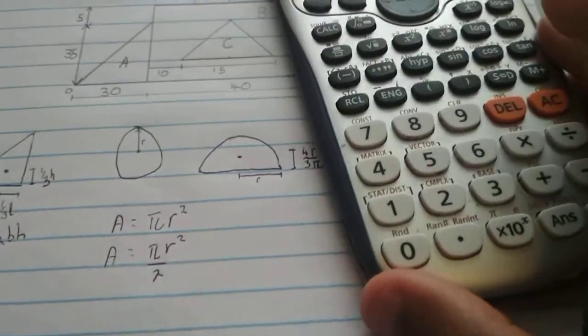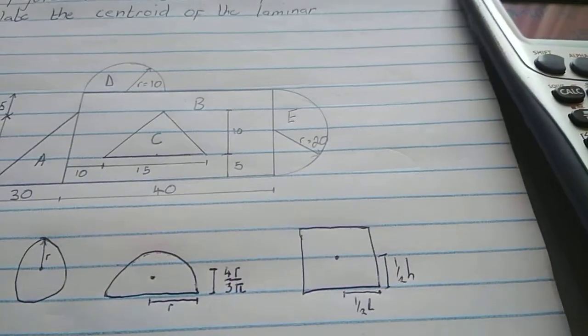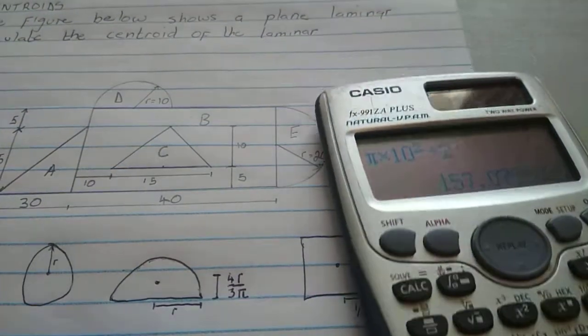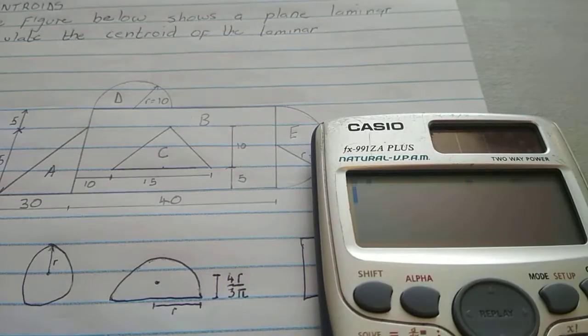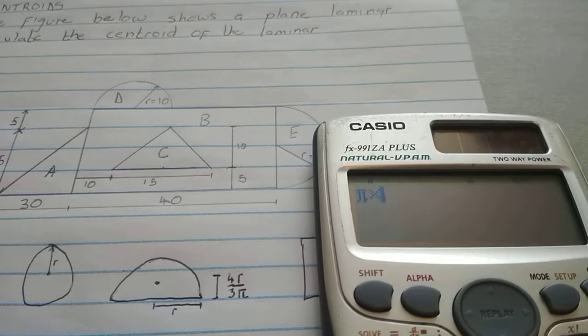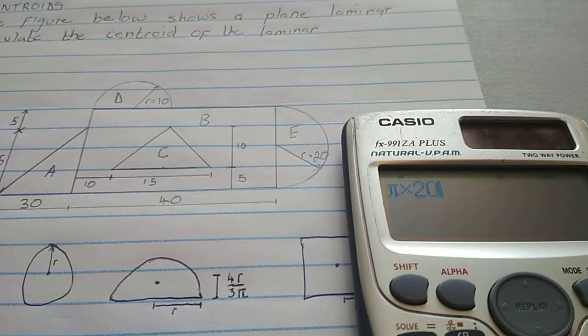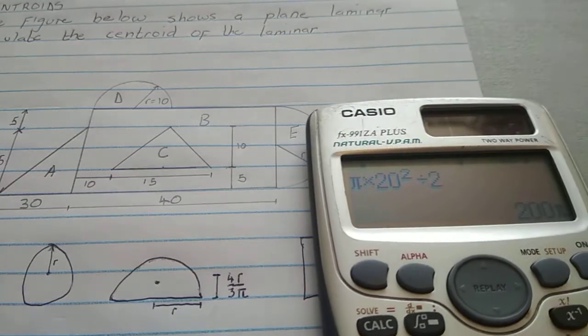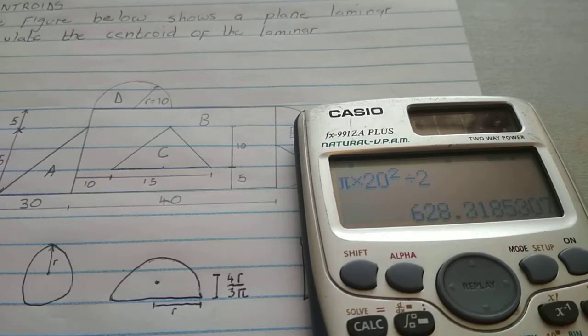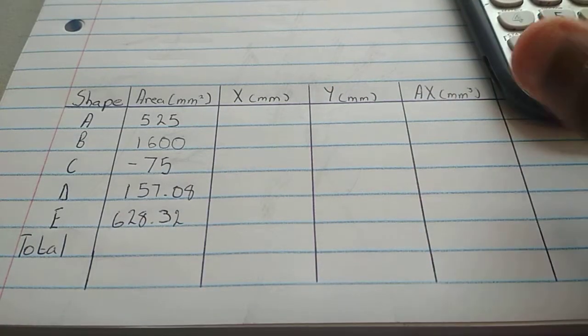And then now we go to our shape, which is E. It's also half a circle. So we're just going to say pi times our r, we're given an r of 20, squared, divided by 2. That gives us 628.32. Take that.